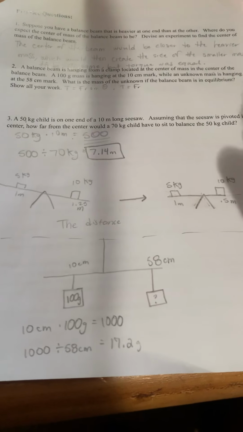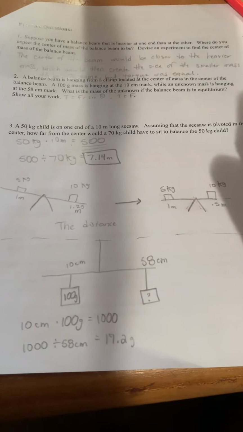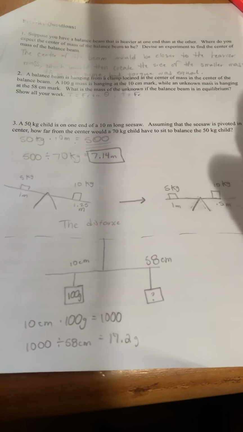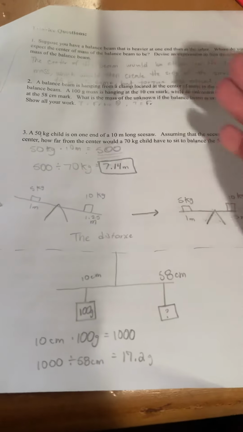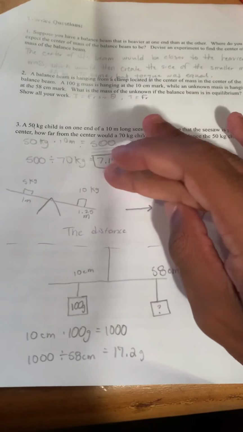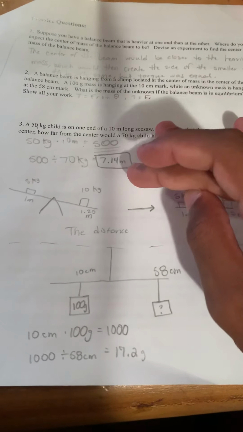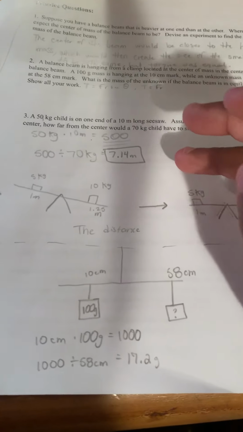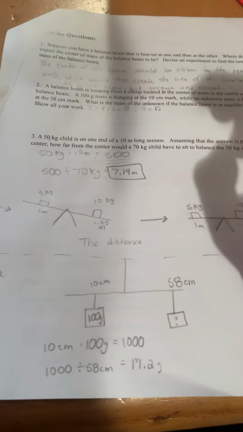And then for number 3, it asks, a 50 kilogram child is on one end of a 10 meter long seesaw. Assuming that the seesaw is pivoted in the center, how far from the center would a 70 kilogram child have to sit to balance it out? So I did 50 times 10, which would give you 500. And then I did 500 divided by 70 kilograms, which would give you 7.14 meters. And that's where the 70 kilogram child would have to sit to balance out the 50 kilogram child.